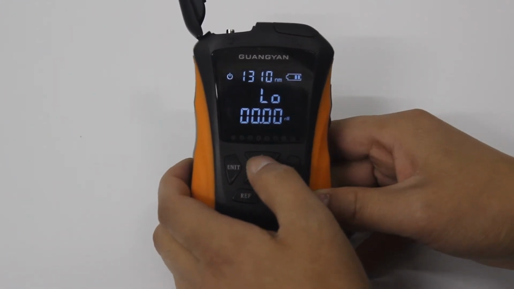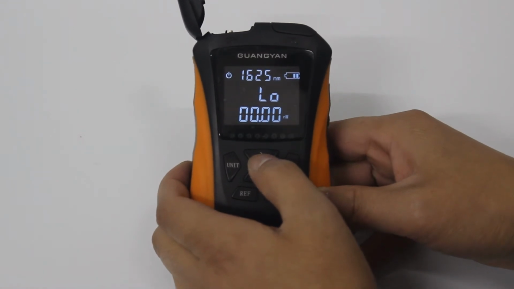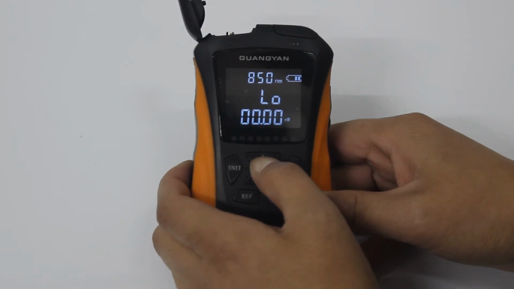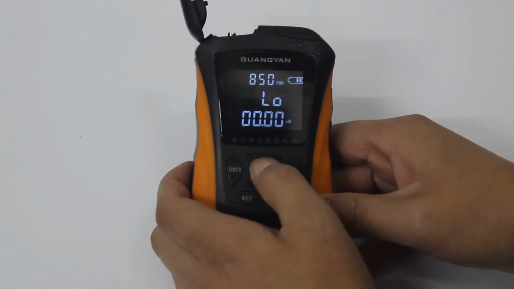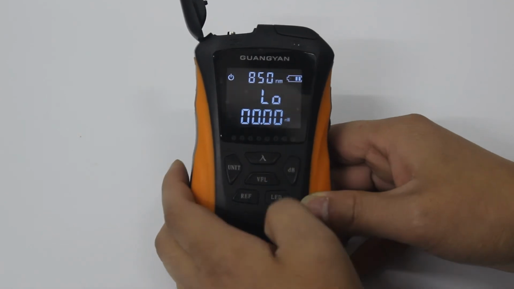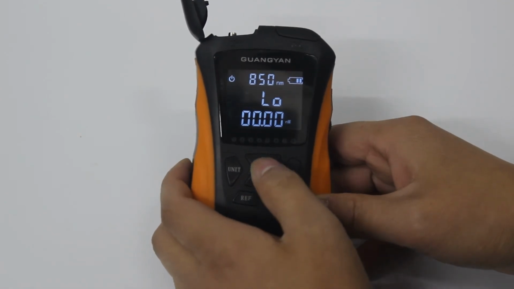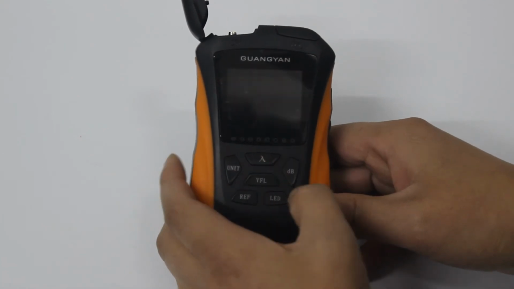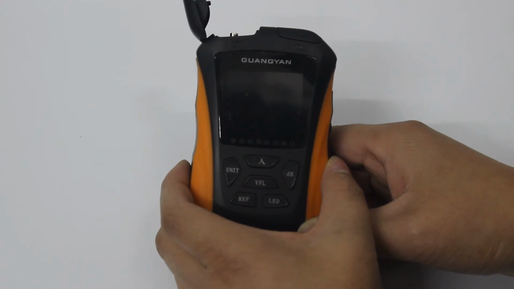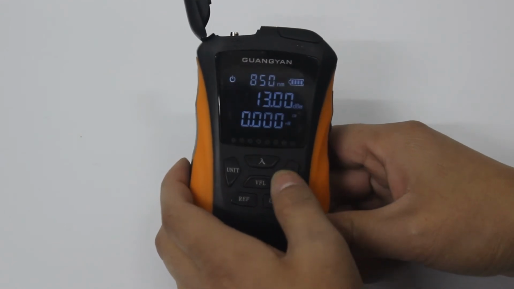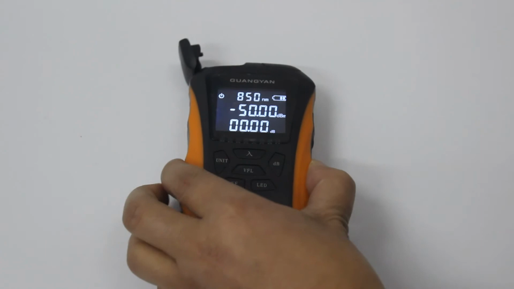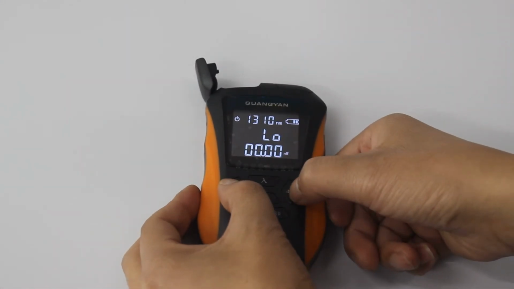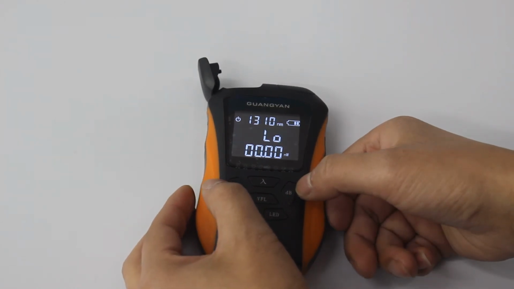Press wavelength button to change wavelength. Long press wavelength button for 2 seconds to turn on or turn off auto function. Long press wavelength button for 5 seconds to turn off OPM. Press any button to turn it on. Long press unit button and the dB button to restore factory setting.